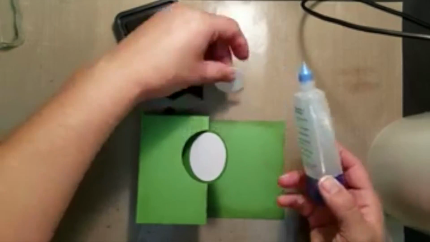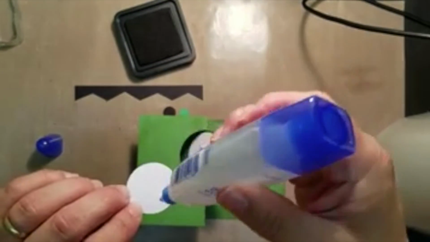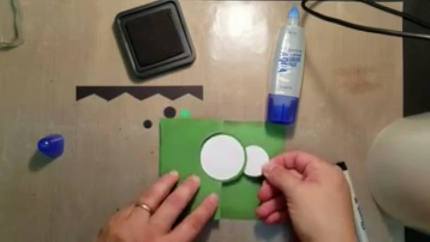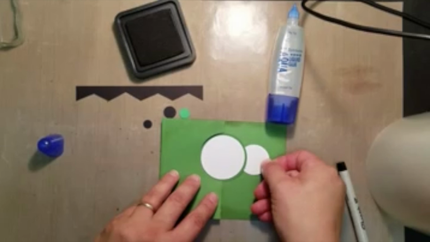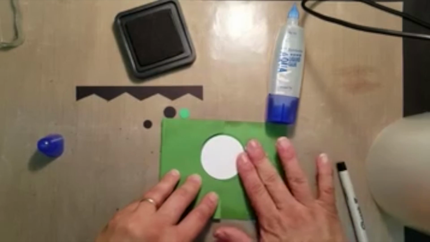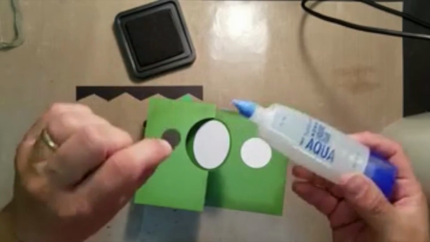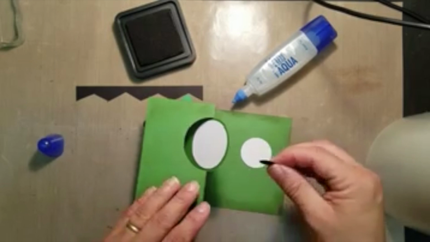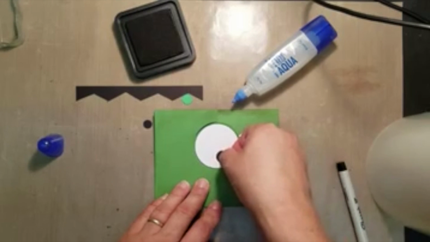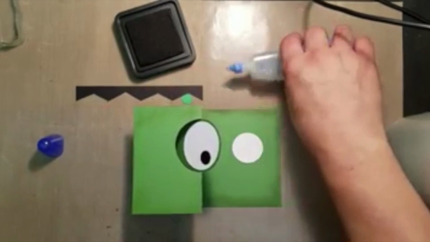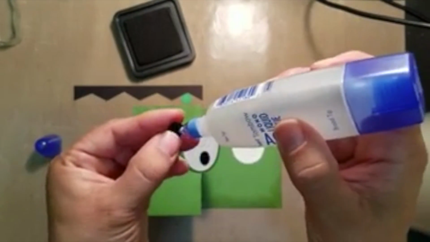And then I'm going to take the second white piece for the eye, there's some glue. And I want it to be a little bit underneath the other circle. So right about there looks good. And then we have our black inner pieces to the eye. A little glue. And you can be kind of creative with this, however you want to put it. I'm just going to put that right about there. And his other inner piece.